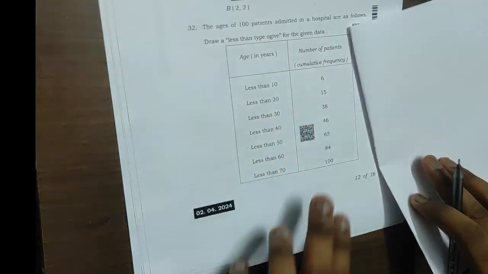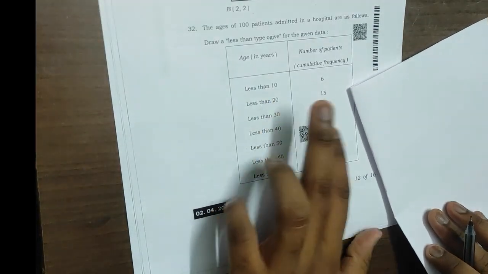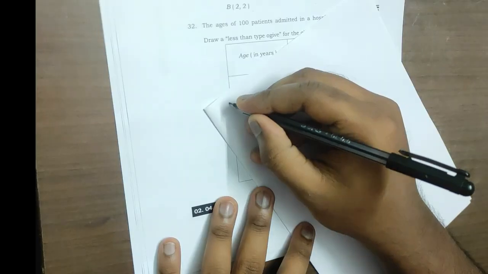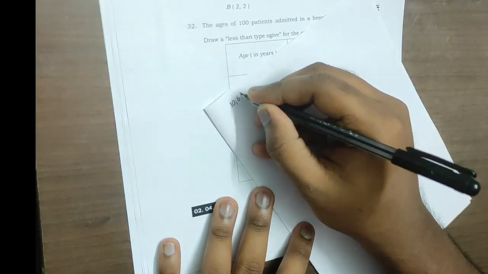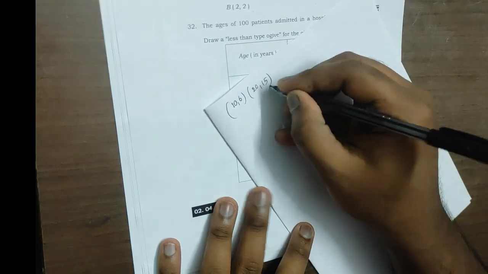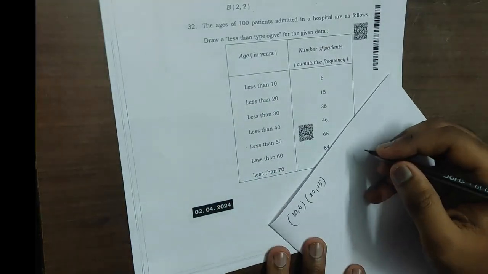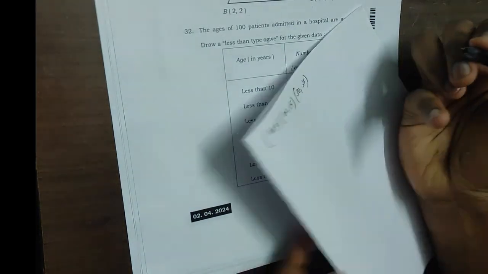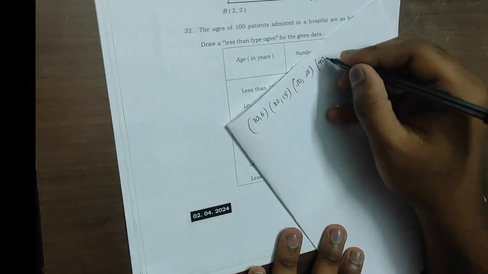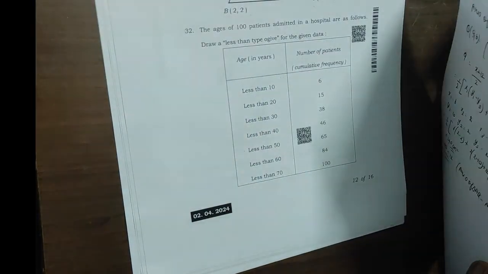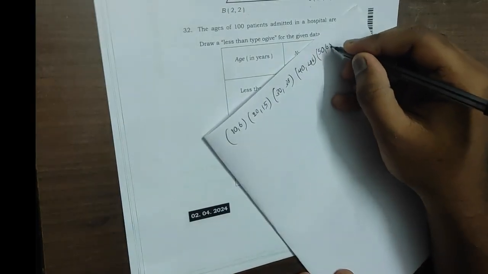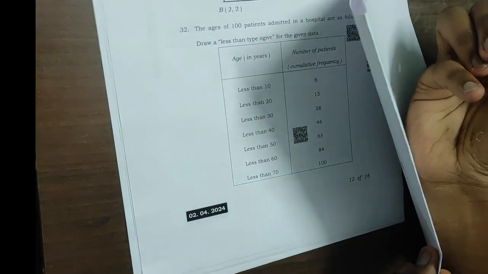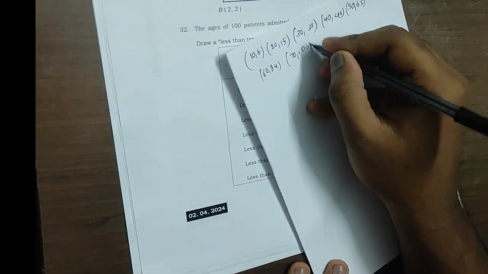So the ages, this is x and this is y. Directly 10, 6; 20, 15. We'll write the x, y for each: 10, 6; 20, 15 and so on. That is 30, 38; 40, 46; 50, 65; 60, 84 and 70, 100.